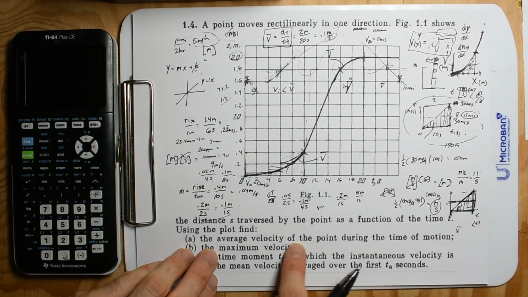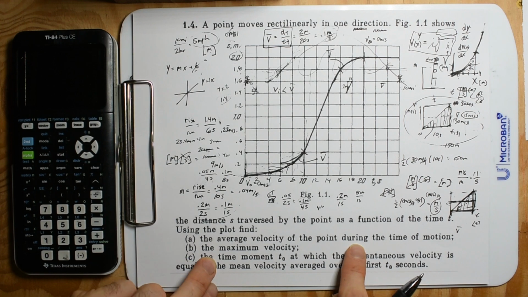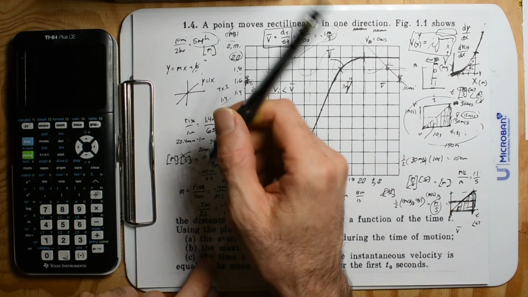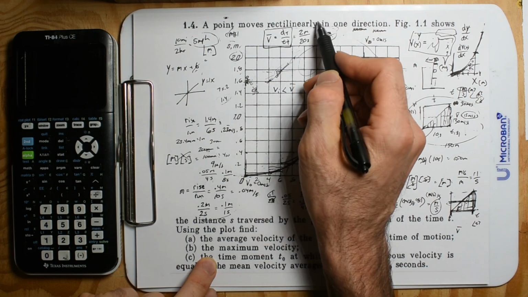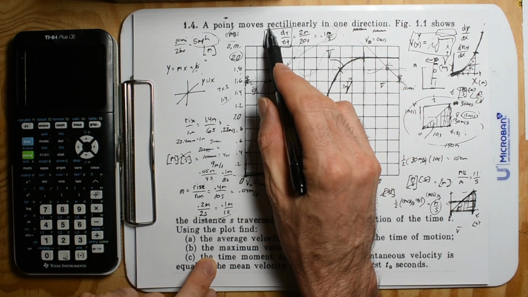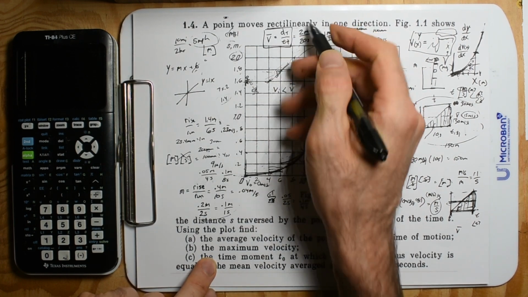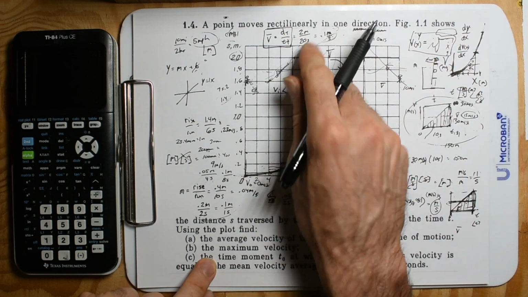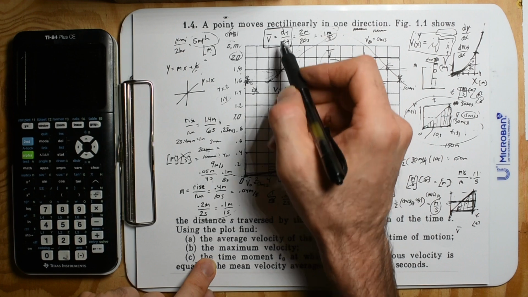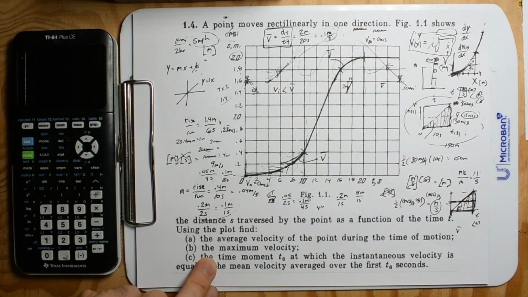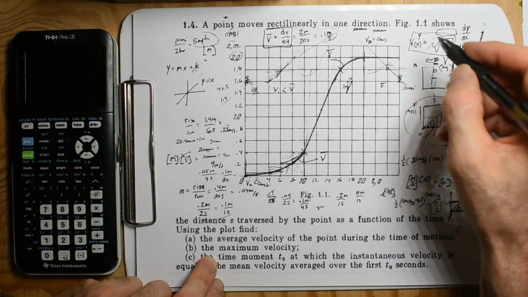It says find the average velocity of the point, and I guess they're just saying a point. It's a massless point. They have to do that. It moves rectilinearly. I had to look that one up. This part, rectus, is Latin for straight, and then linear, that's the Latin for line. So straight line. I think it's almost redundant. Well, no, because if you have a linear.